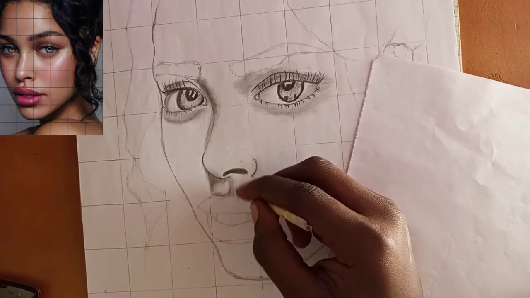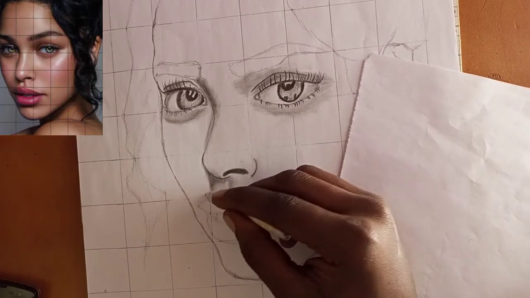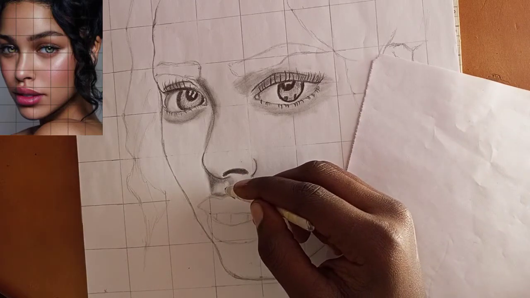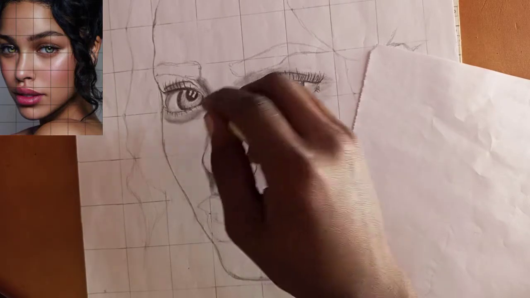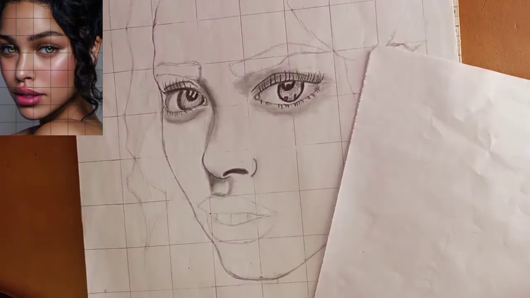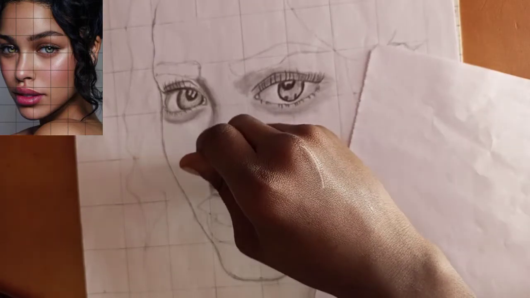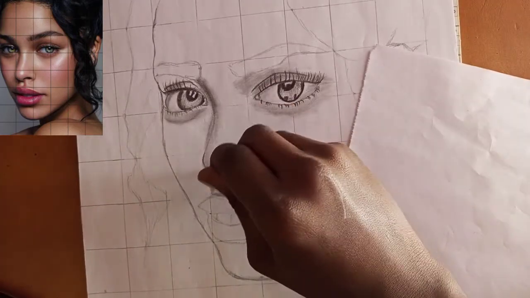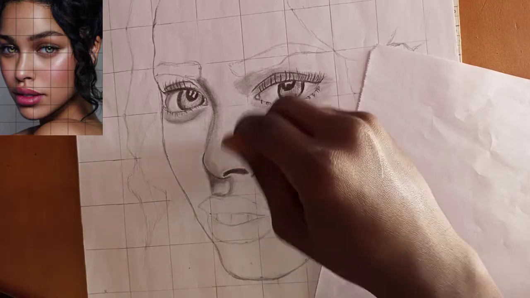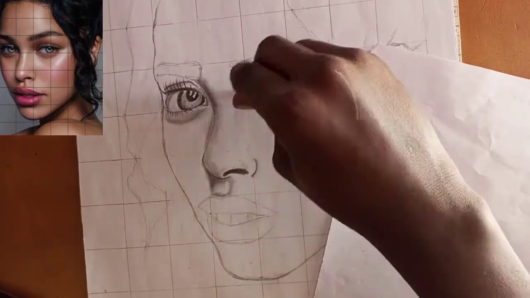You can use a homemade blending stamp to insert some shading on the nose.